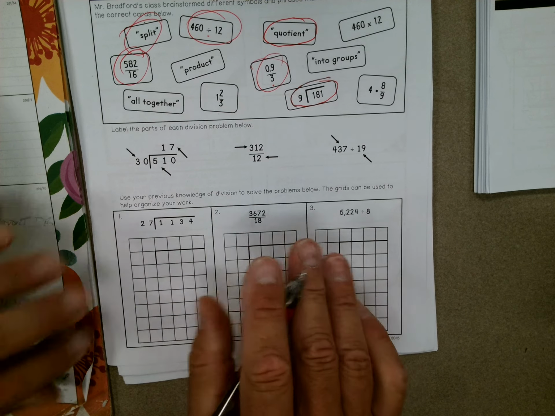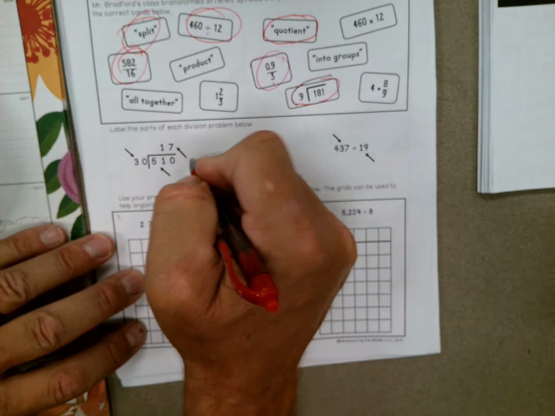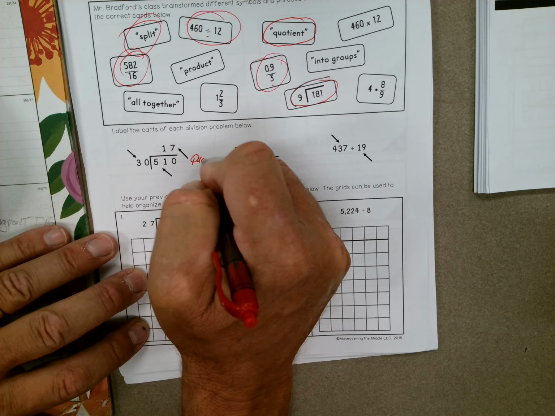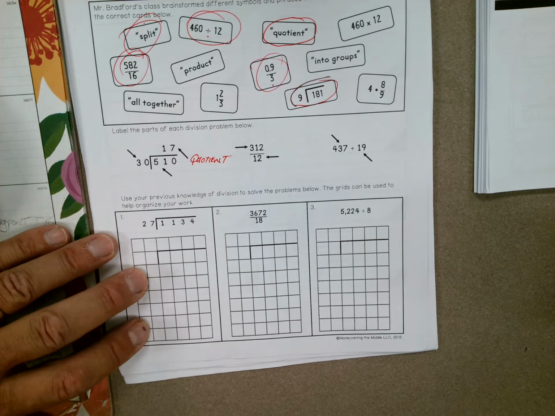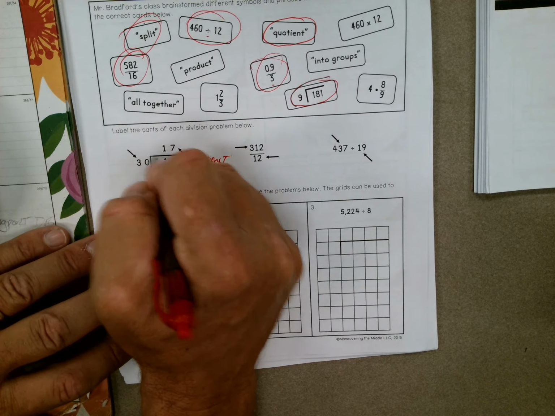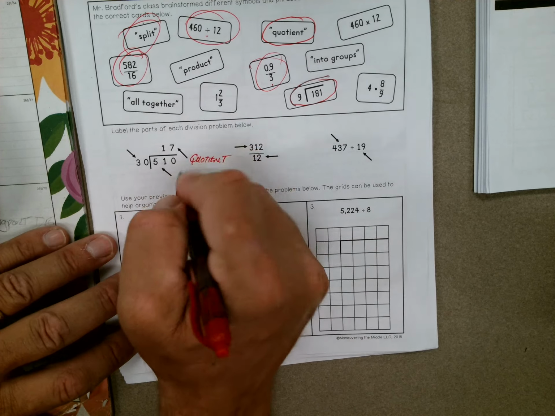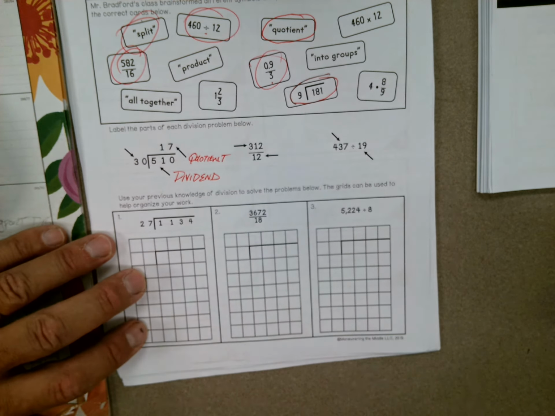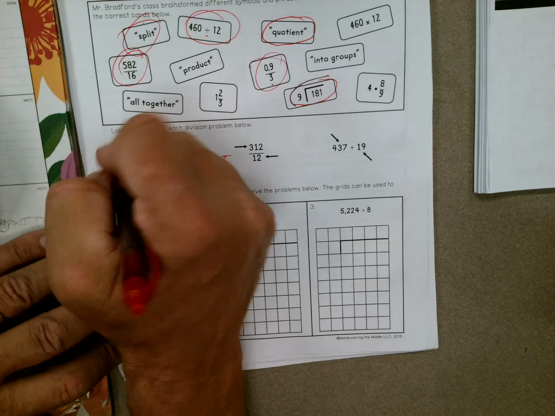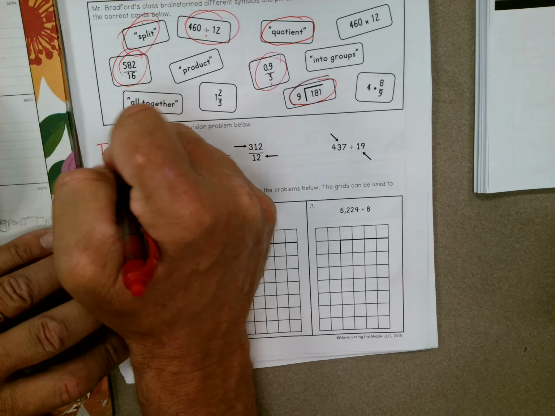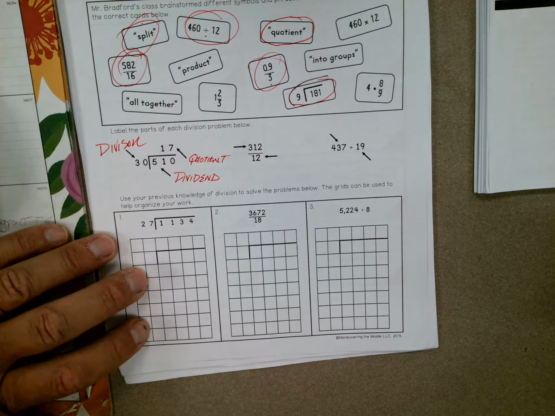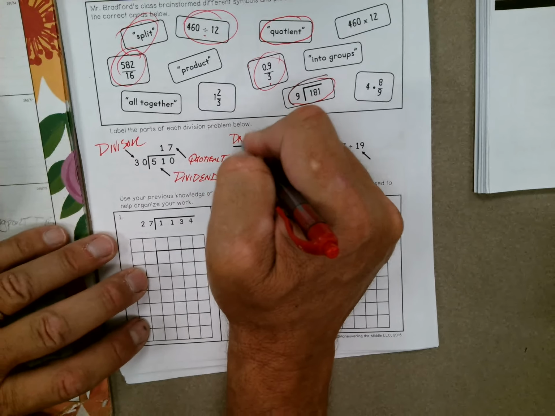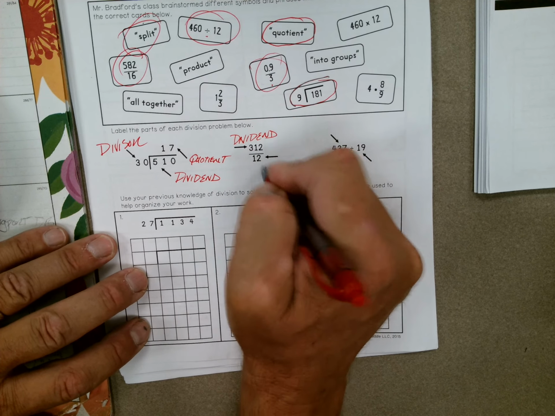All right, next up is a little bit of vocabulary. I'm going to abbreviate these after the first one. This is called the quotient. The quotient is the answer to a division problem. The number inside the bracket or on top is the dividend. The number outside the bracket is called the divisor. Kind of gave it away here. Dividend, divisor.